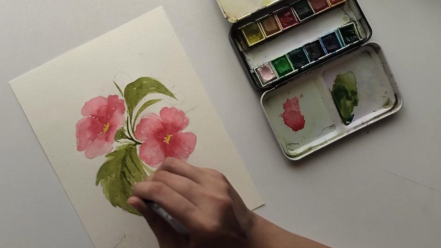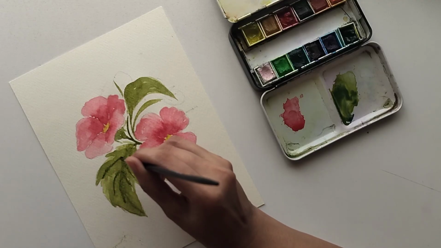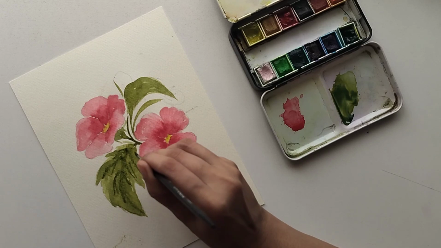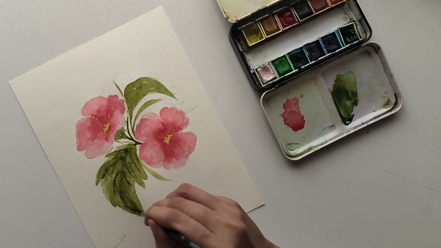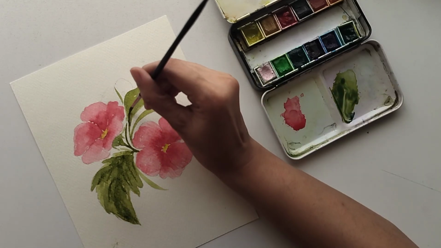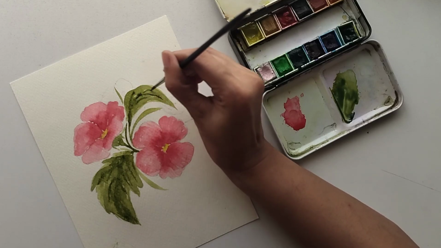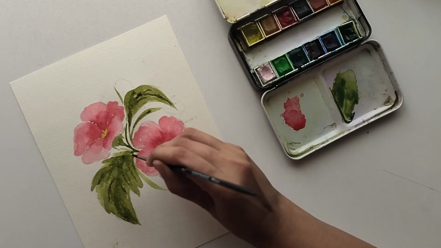My leaf is pretty much on the wet side, so that's why the color is spreading too much, but I think it is fine because I'm liking it, because I can see both the colors, lighter color and darker color both, so I think it is good to have.